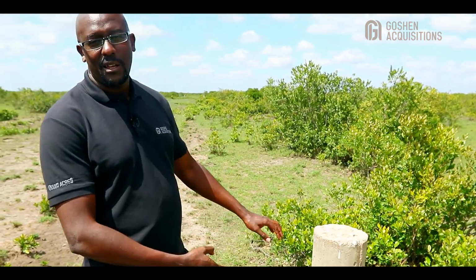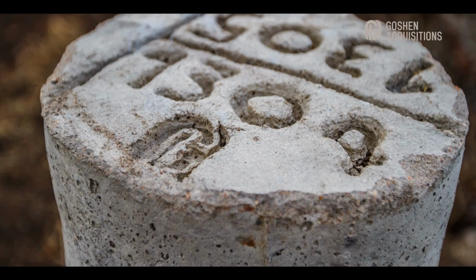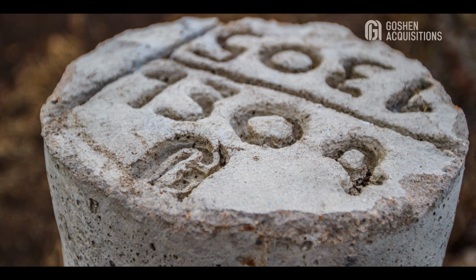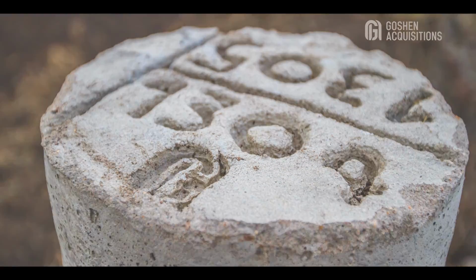Half of it is actually planted underground and set in concrete. Each one weighs about 150 to 200 kilos, so no one's moving it anywhere. Unless you're coming onto a site with a bulldozer, it's not going to move. It's not going to be washed away by heavy rains or earth movements, and that guarantees that you don't have boundary disputes in the future.